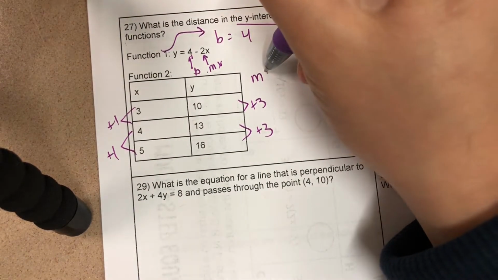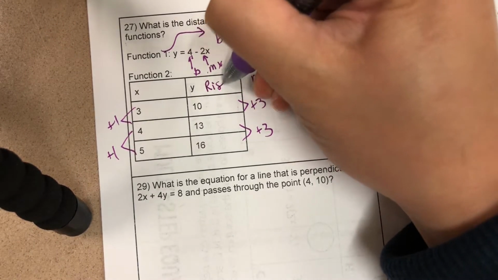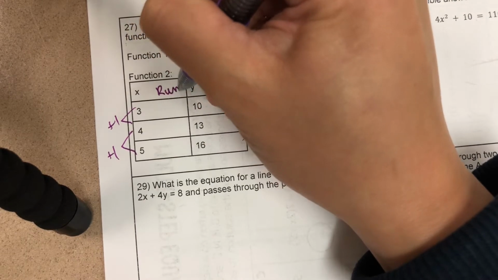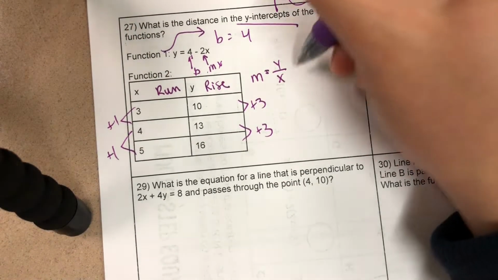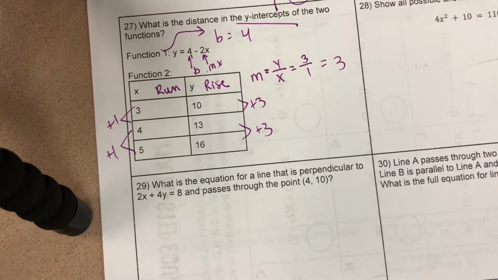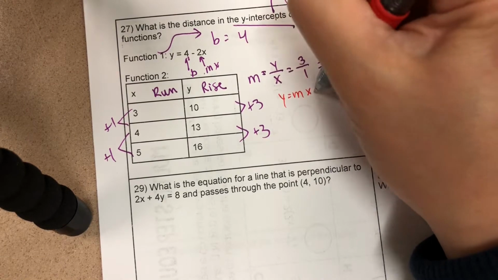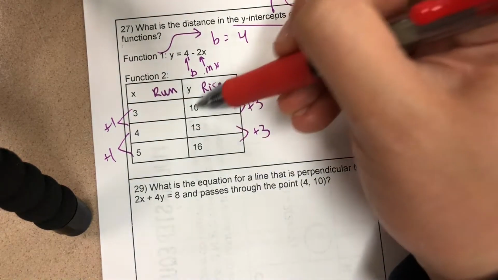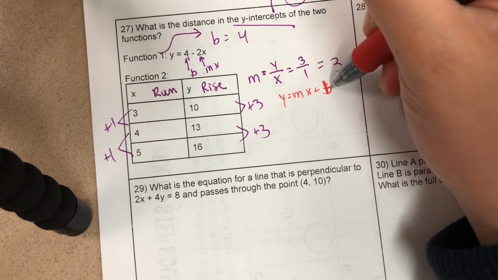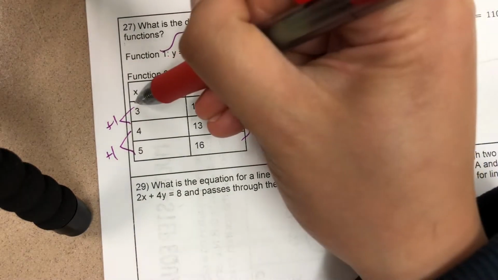I know that slope is rise over run, so this is going to be my rise because it goes up and down. X is my run because it goes side to side. So if I have 3 over 1, I know that my slope is 3. So I'm going to have that as y equals mx plus b. So now I can just pick one of these that I like.